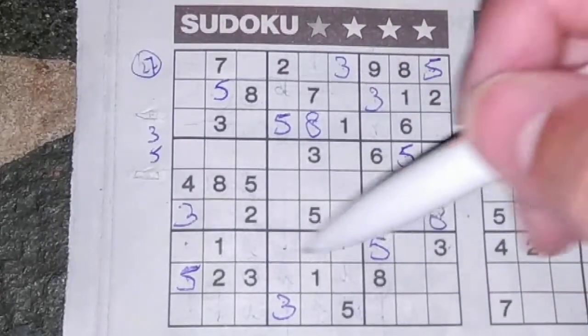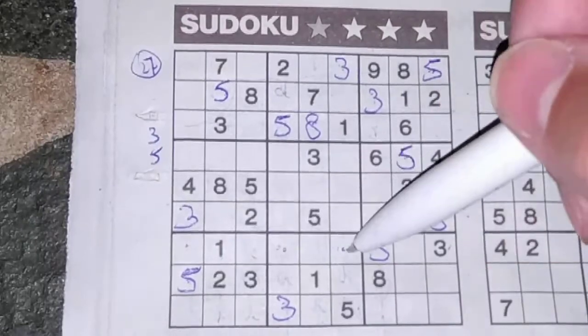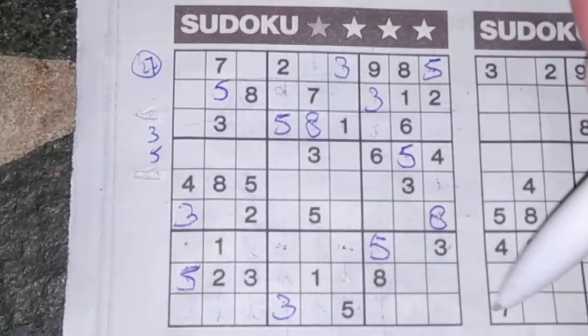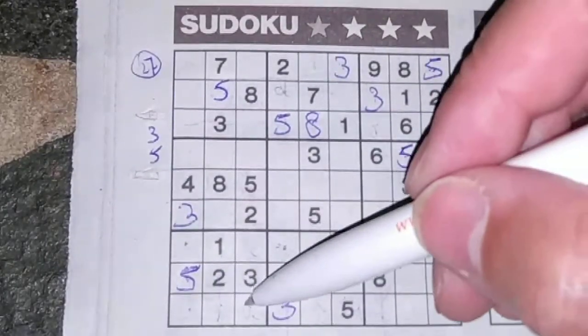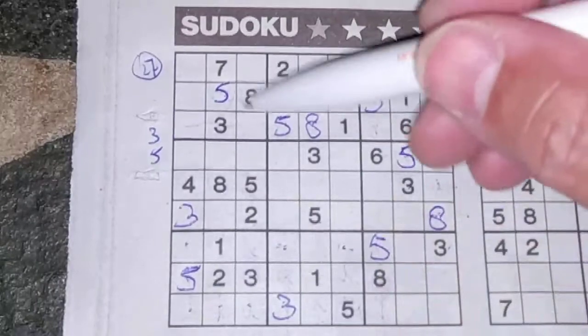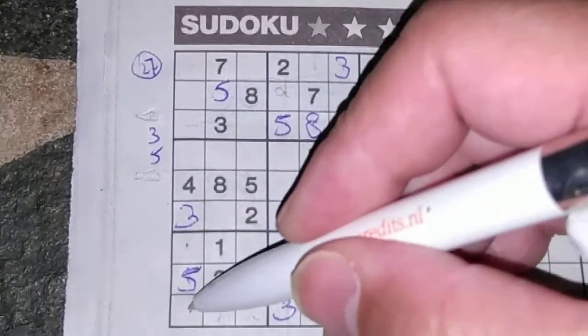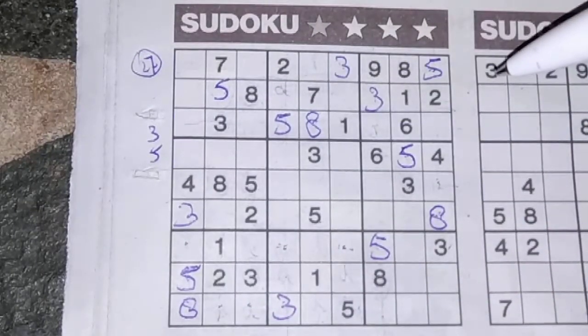So we have in this row an 8 in one of these two boxes. In the row below, we have an 8 over there. So in the last row, the only three places for the 8 should be here, here, or there. And we have an 8 there, no 8 here. Here an 8, no 8 there. The only place for the 8 should be there.